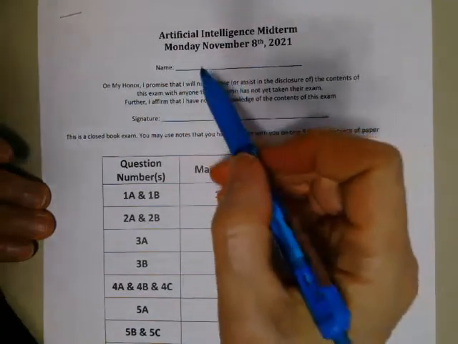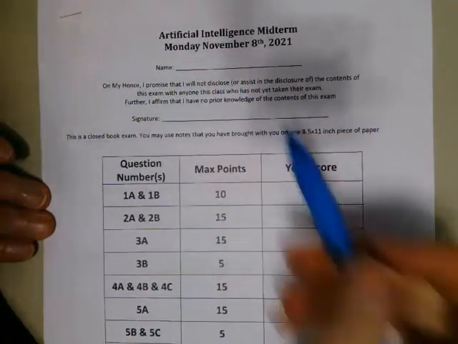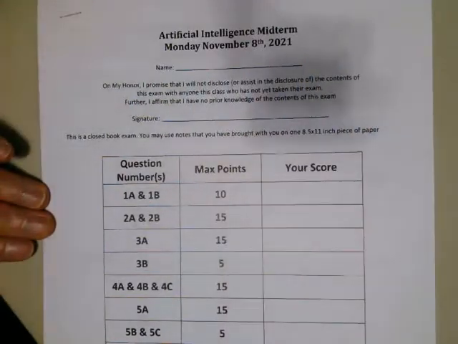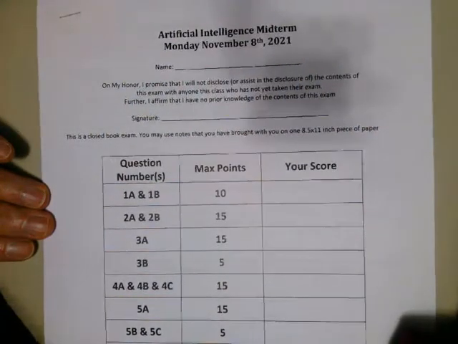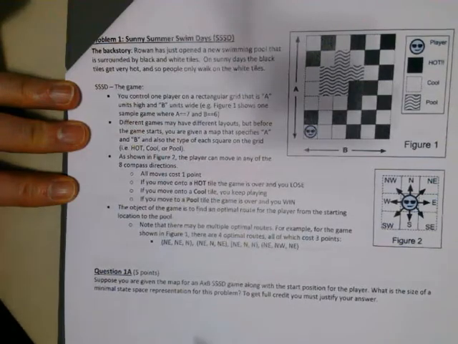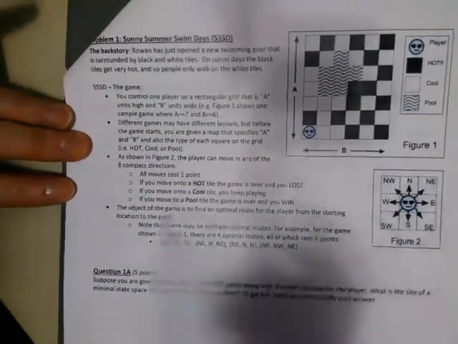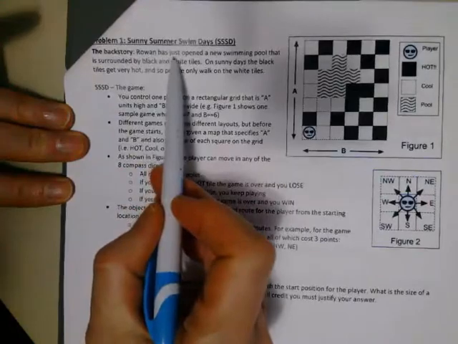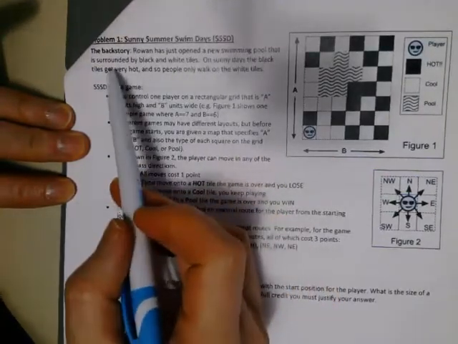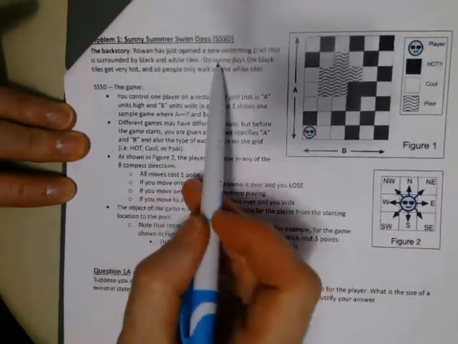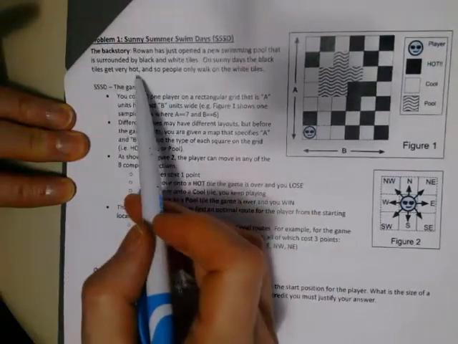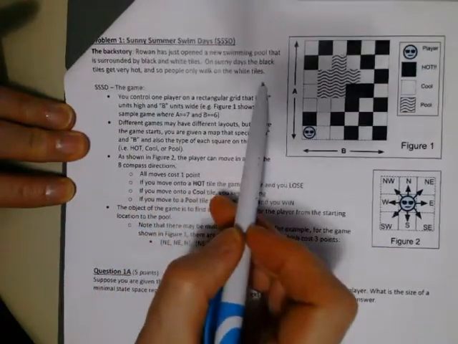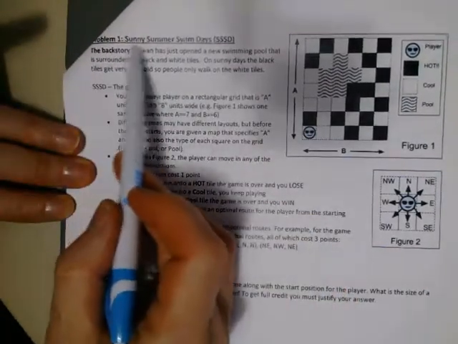Okay, I am going to go over the problems in my fall 2021 midterm for AI. So let's take a look at the contents of problem 1. The backstory: Rowan has just opened a new swimming pool that is surrounded by black and white tiles. On sunny days, the black tiles get very hot, and so people only walk on the white tiles. It's called Sunny Summer Swim Days, HSSD.